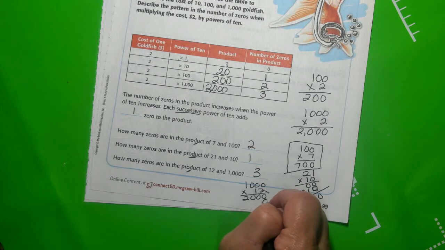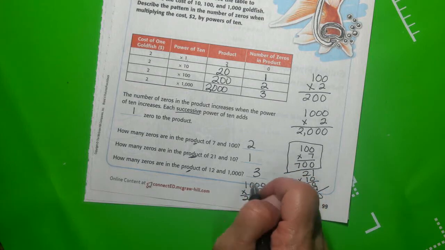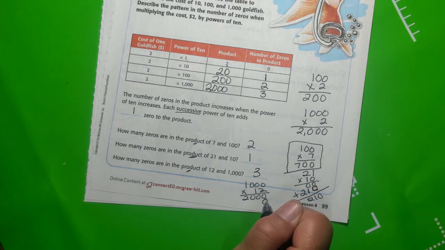So I line up my numbers because I'm going to add these together, right? So I have to make sure I line up my place value correctly. So I put a 0 in the ones place because I already multiplied by the ones place. So I put a 0 there. And now I'm going to multiply by the tens place, right?